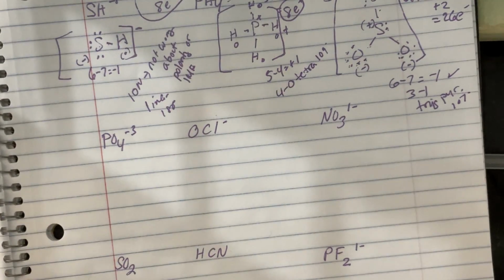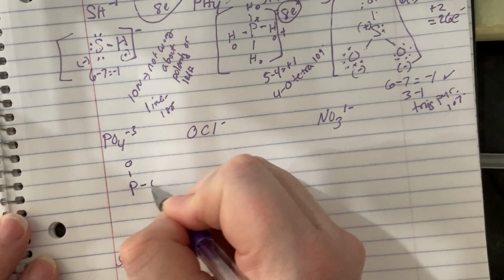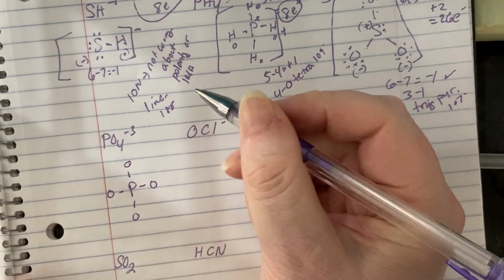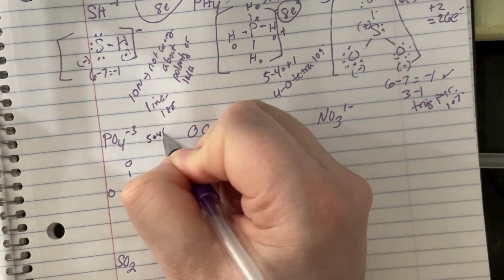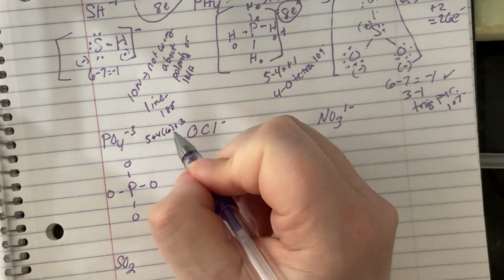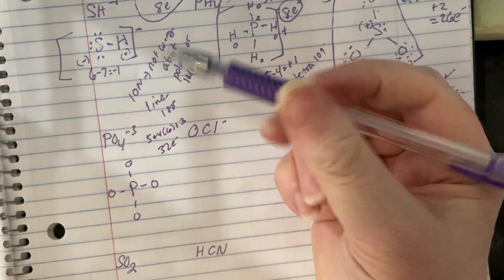Okay. PO4 minus 3, so phosphorus is going to go in the center, oxygen's going to go around. I'm going to go with 5 plus 4 times 6 plus 3, 24, 29, 32 total electrons.